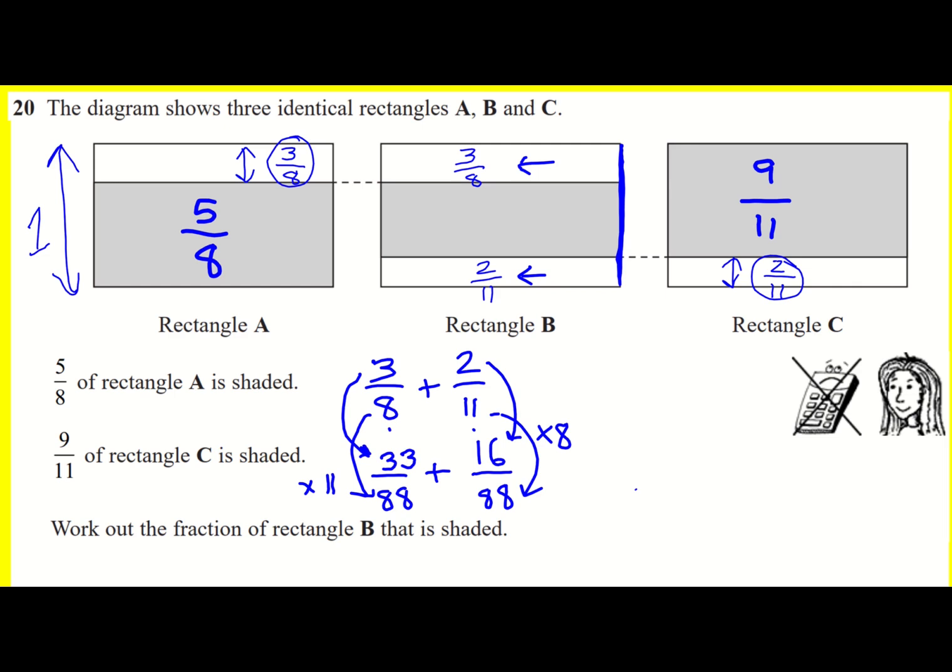And once we have got a common denominator like we have here, we can simply add together the numerators. And I can add together these numerators. I get 49/88. But remember, that's just these two bits added together. I now need to subtract that from 1 in order to get my grey shaded bits.